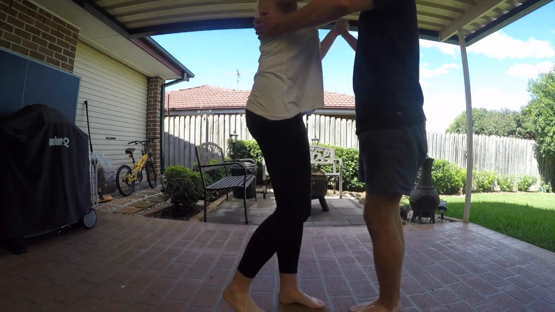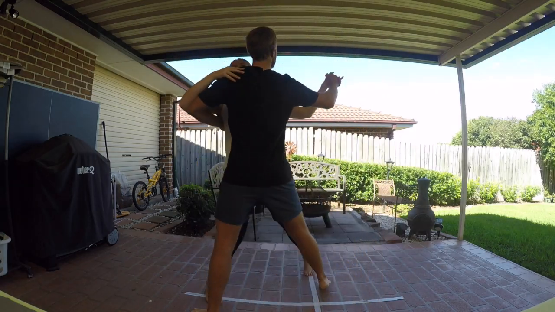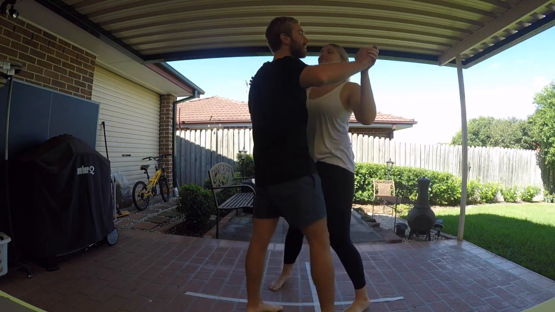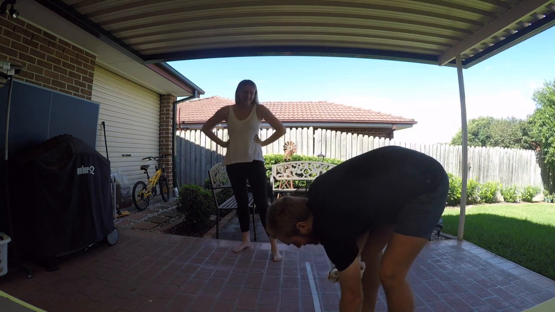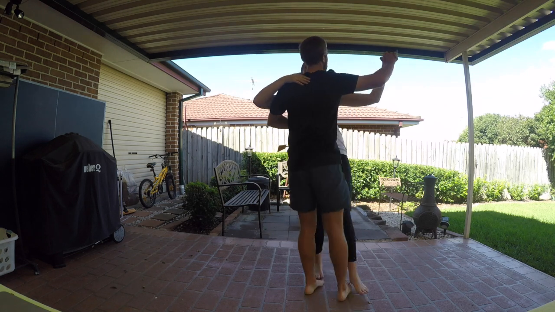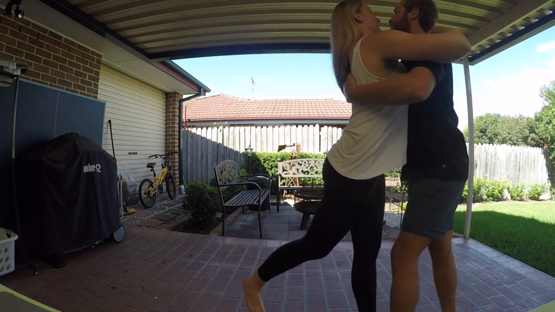We mastered this step pretty easily, and eventually we moved into turning and doing the box step at the same time. Ben thought it would be a good idea to put masking tape on the floor, but eventually he ripped it up because it just got too confusing. And then we were able to continue our box step.